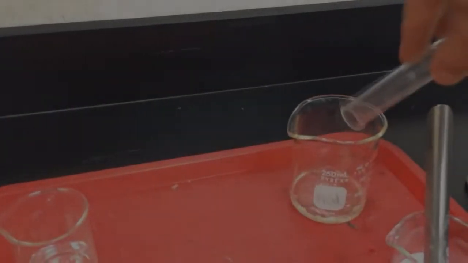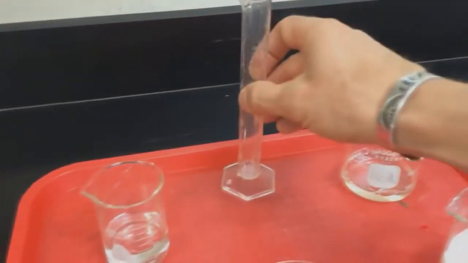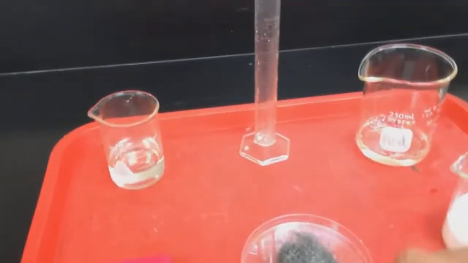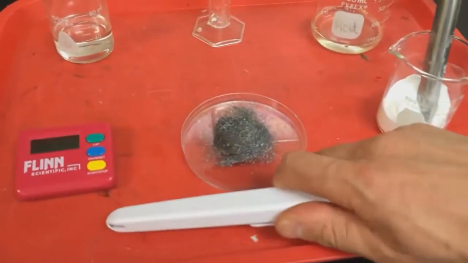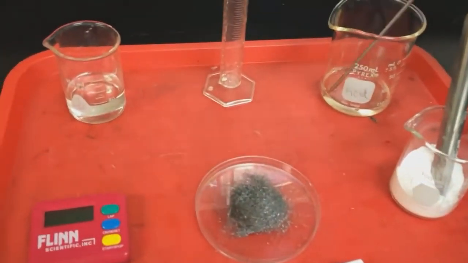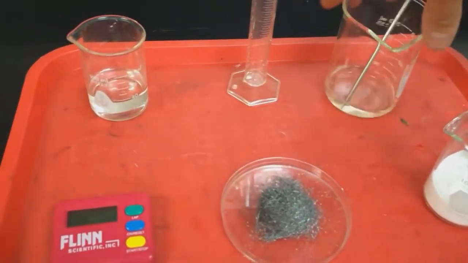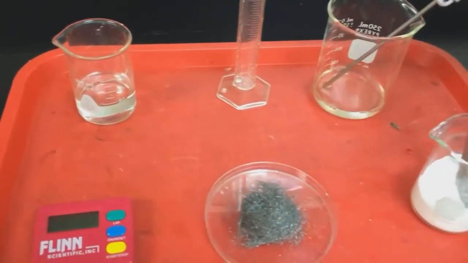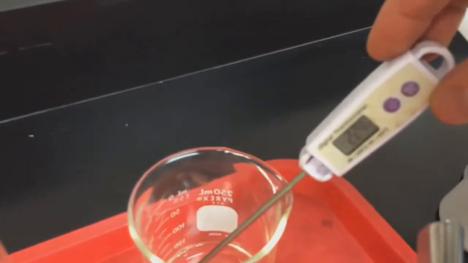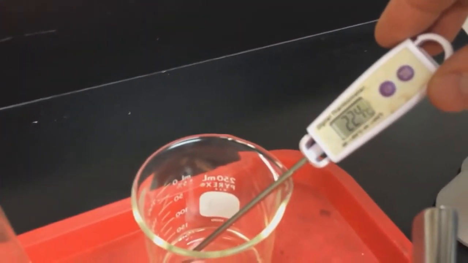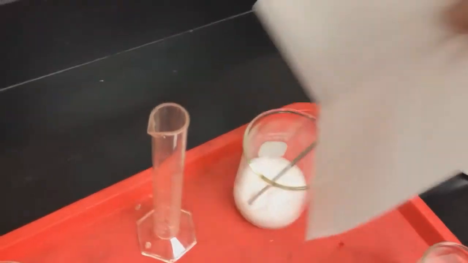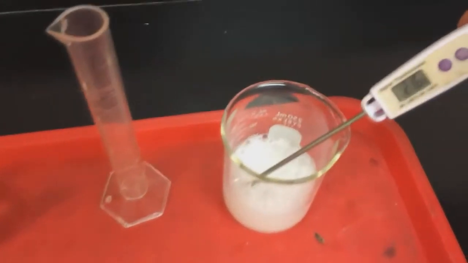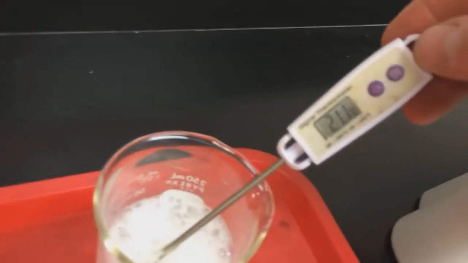Now, let's do an experiment about endothermic reaction. We put around 50 milliliters of vinegar and we use the thermometer to see the temperature. Then, we add 20 grams of baking soda and again we use the thermometer. Now, it's clear that the temperature decreased.